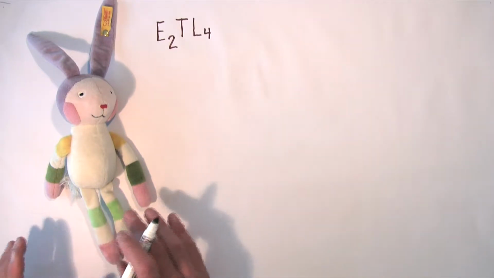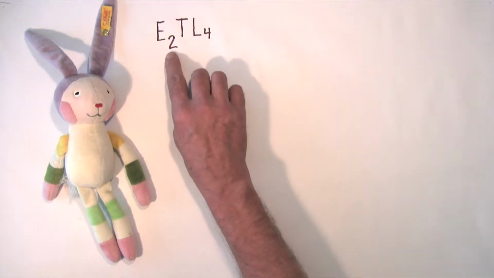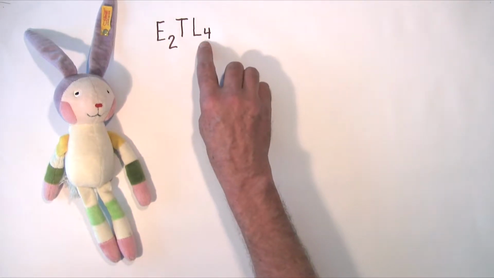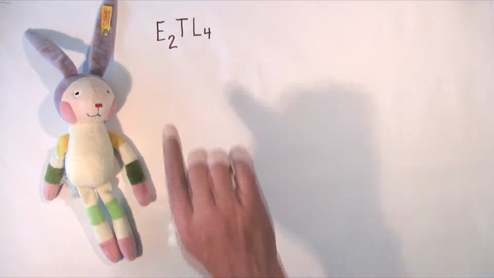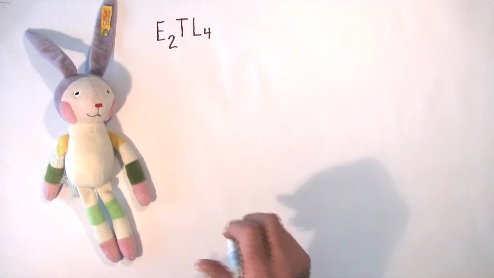So what does that mean? It means if we had 100 of these bunnies laid out here side by side, we would have a total of 2 times that, or 200 ears, 100 tails, and 4 times that in legs, or 400 legs. Or if I just wanted to use words instead of numbers, what if we had a dozen bunnies laid out here? Well, I would have 2 dozen ears, 1 dozen tails, and 4 dozen legs.